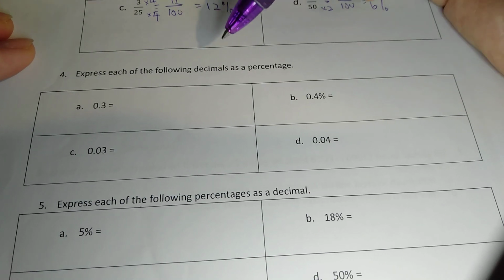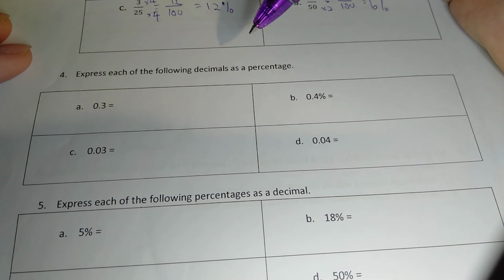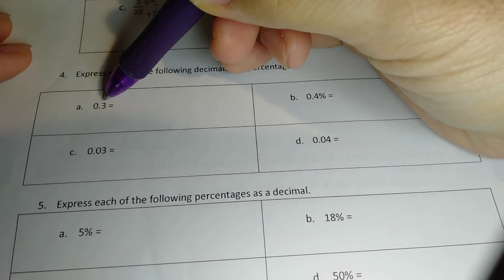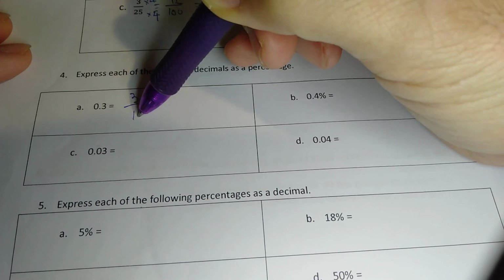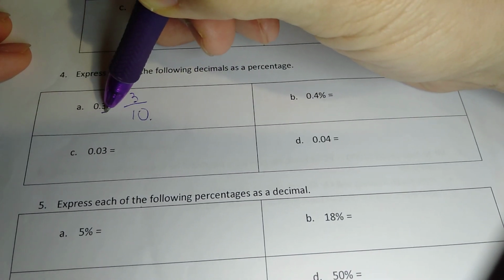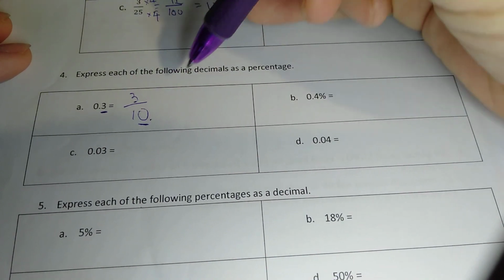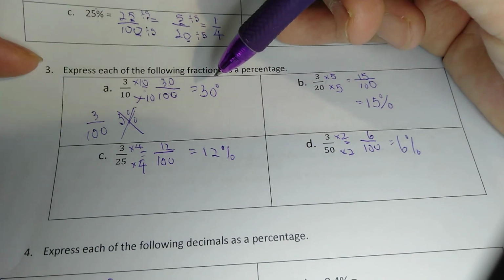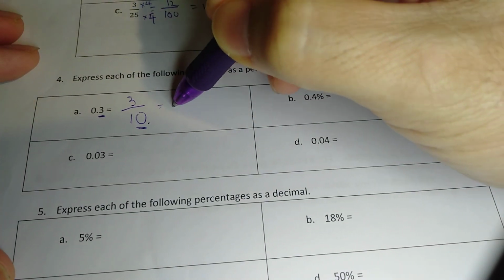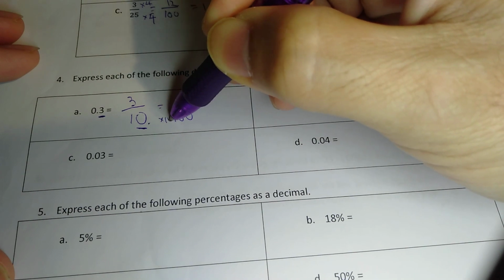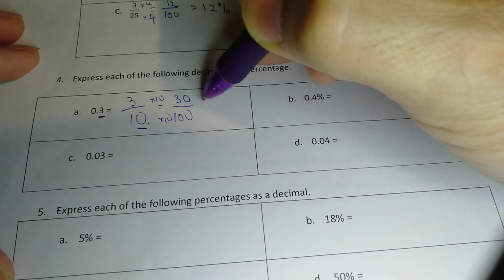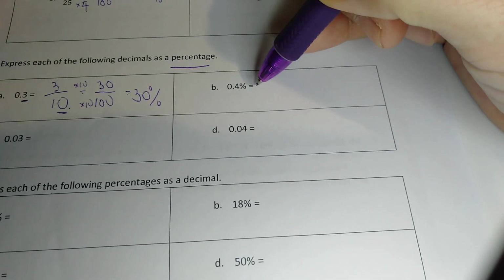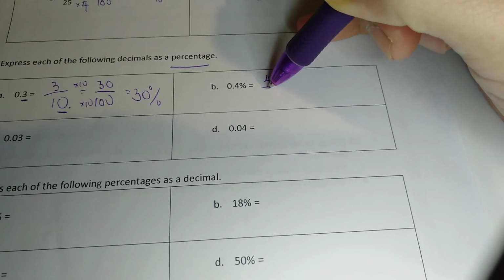Next question, let's change decimals to percentage. Same thing, you need to change this to a fraction. So 0.3 is actually 3/10. How do I know it's 10 and not 100? That is one decimal place. That tells me I just have 1 zero. 3/10 looks just like this, right? So I know this is actually 30%. So I'll change this into 100 and 30. This is 30%.